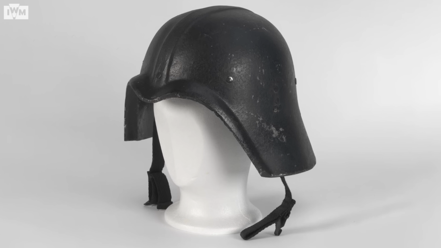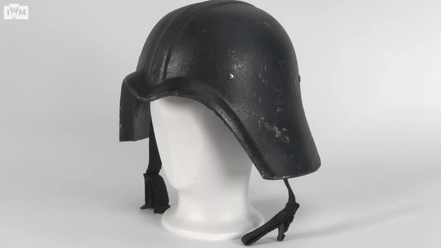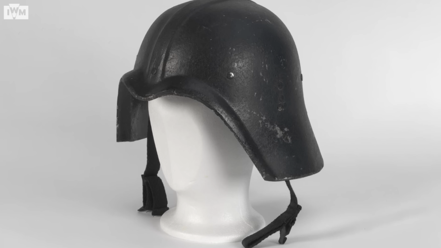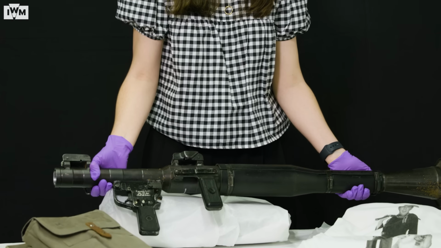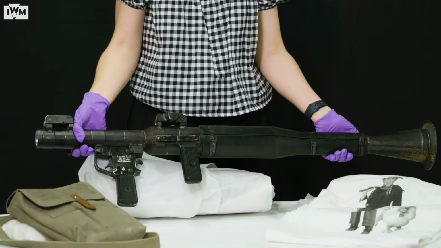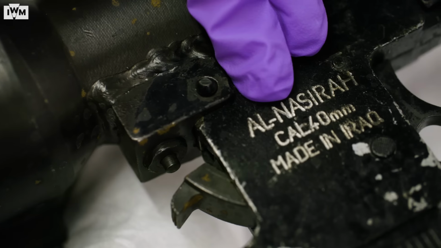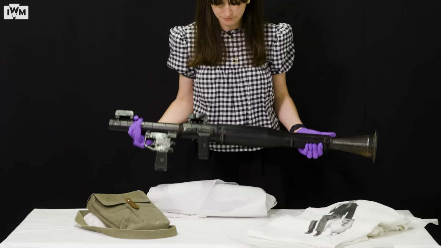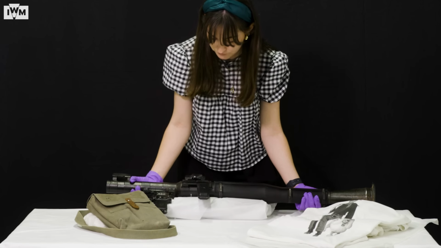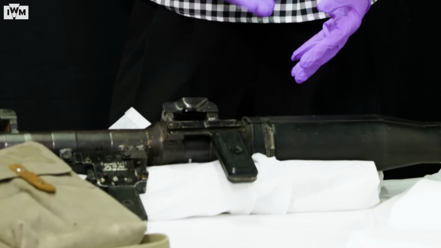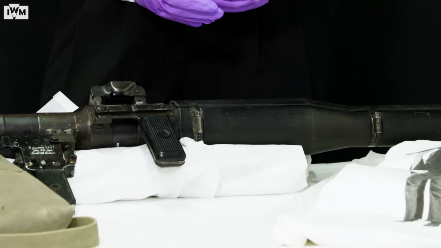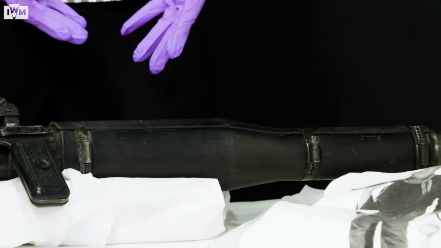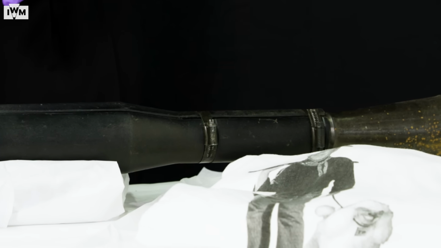Uday was obsessed with Star Wars, so much so that he equipped his forces with Darth Vader-inspired helmets. The Fedayeen were fierce fighters, using weapons such as this one, an Al Nazira RPG-7, an Iraqi copy of the Soviet-designed rocket launcher. We don't know much about this particular weapon, but it was recovered from Iraq by British forces in 2003. It was an effective anti-tank weapon, and it was very popular among guerrilla forces.